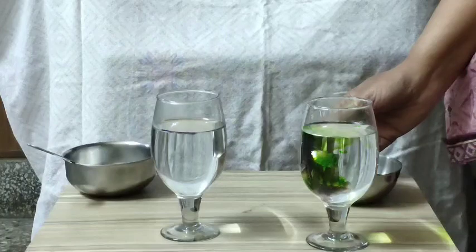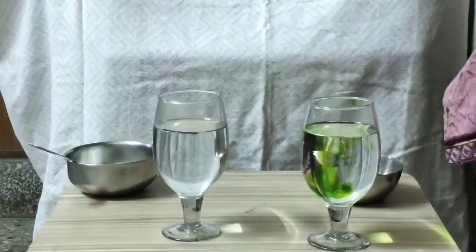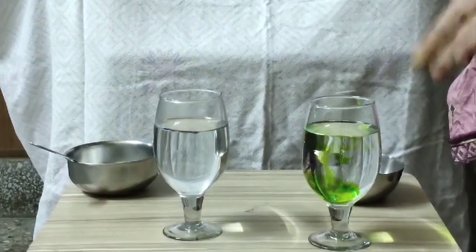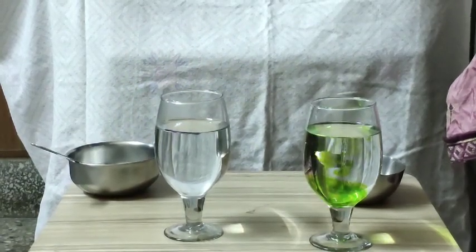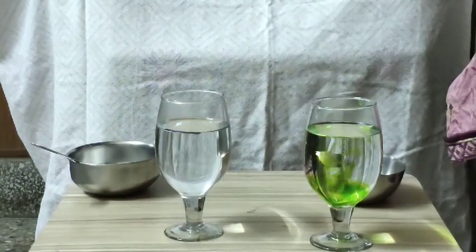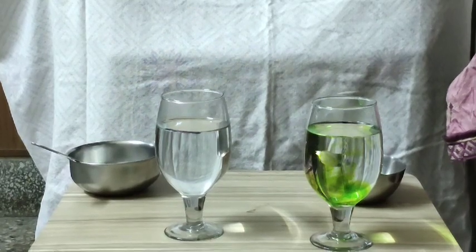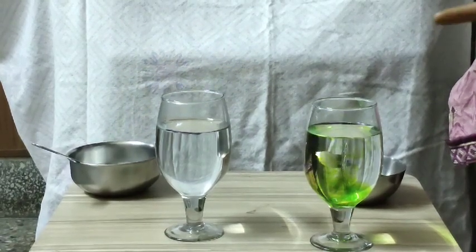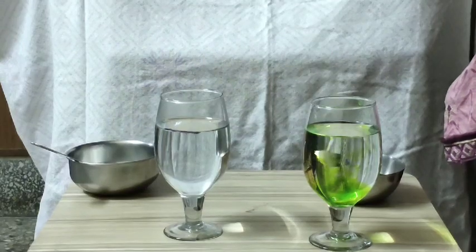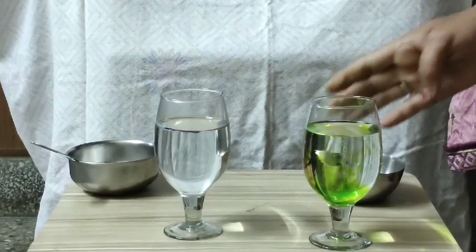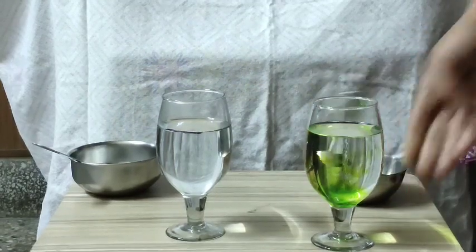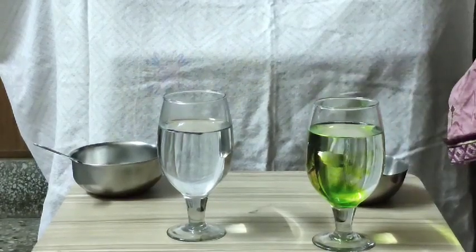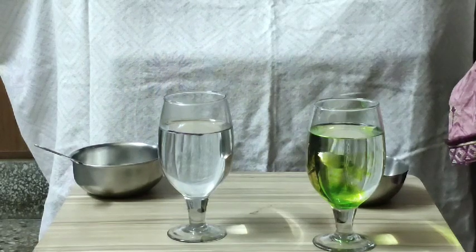Now observe for 2 to 3 minutes or maybe a few minutes and see what happens. You can observe that without disturbing, the liquid becomes colored. Water takes on the color of those few drops which were poured into the glass of water. How is it possible?